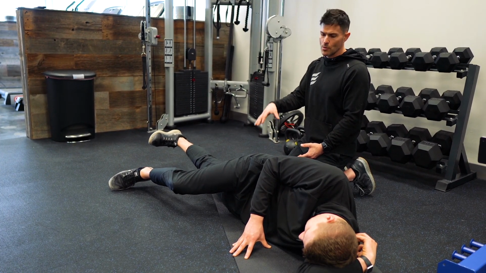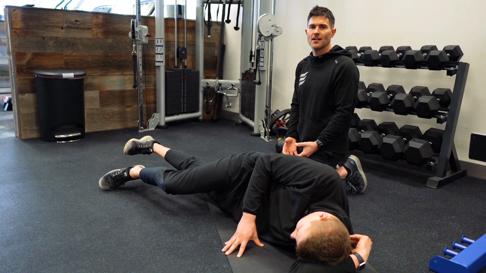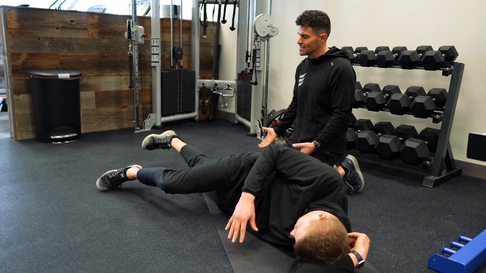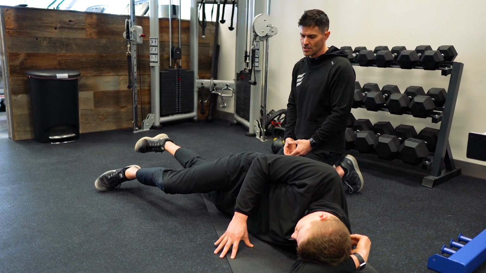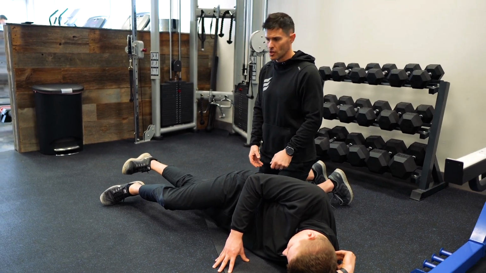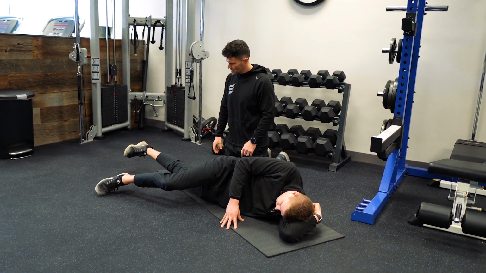So we want to make sure that we keep the pelvis nice and neutral by again practicing the same breathing mechanics. Breathe out as the leg gets kicked back. Breathe in as you pull it forward into flexion. And once again, try to keep your hip bones in line with each other. Ryan's doing that. He's doing a really good job of doing that.